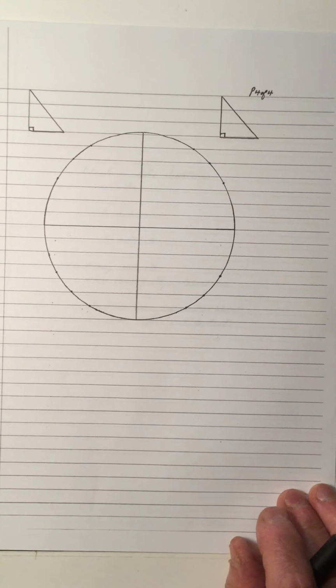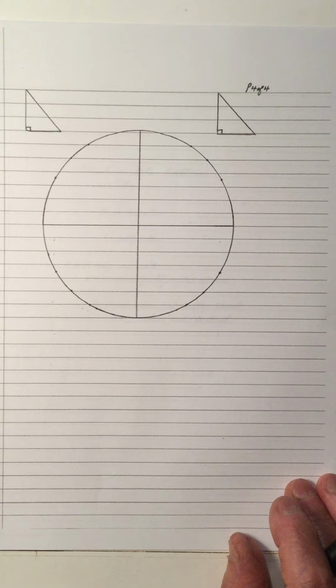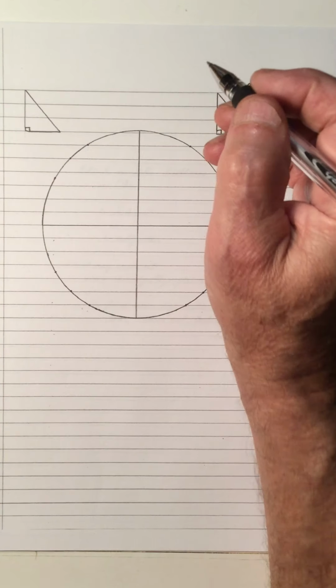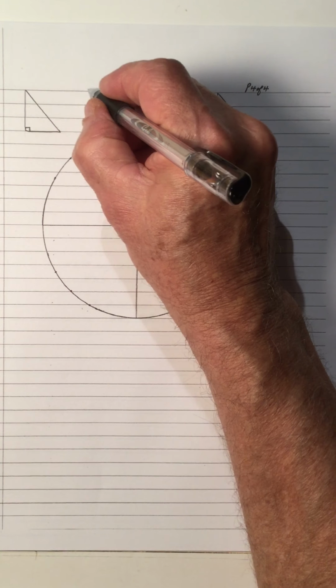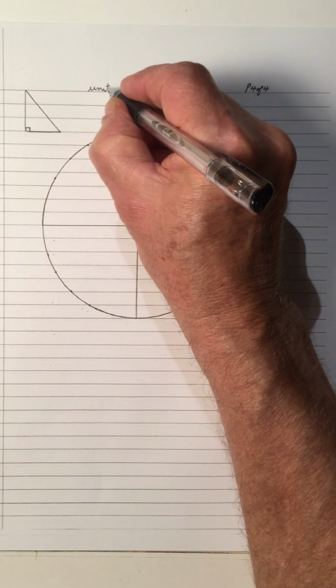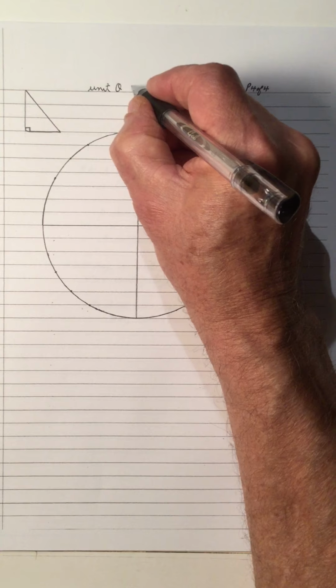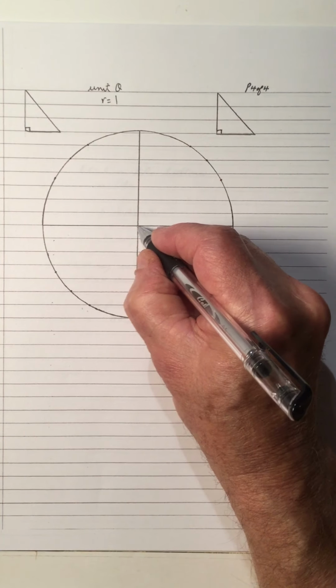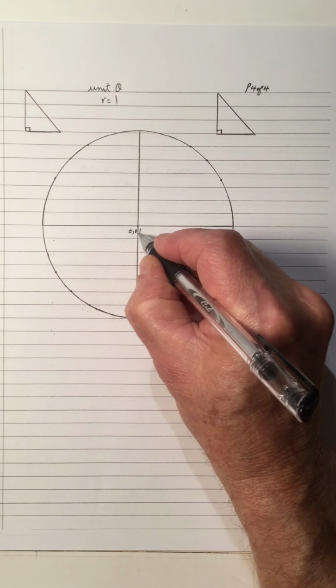Okay, what about if we put them all on? We did the one. I have triangles here. So right now, let's say that we have a unit circle. And a unit circle has a radius of 1. So this circle, whose center is (0, 0).